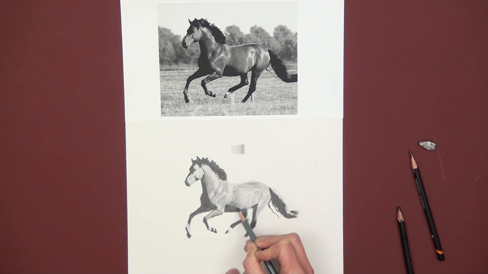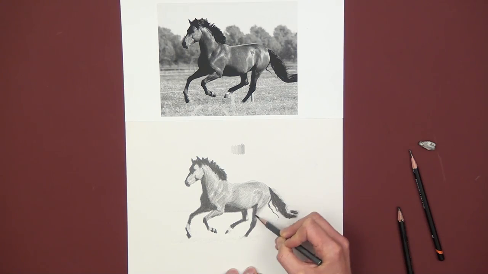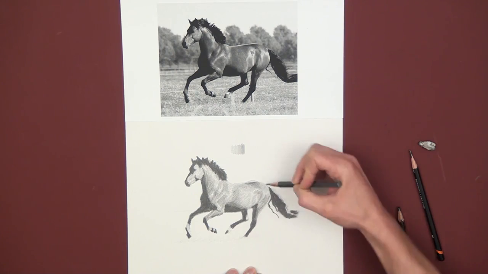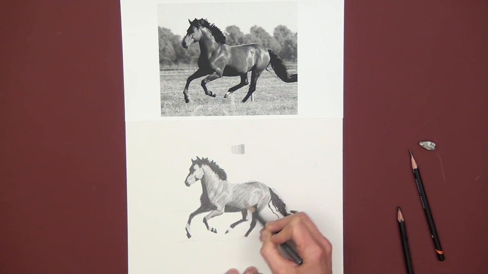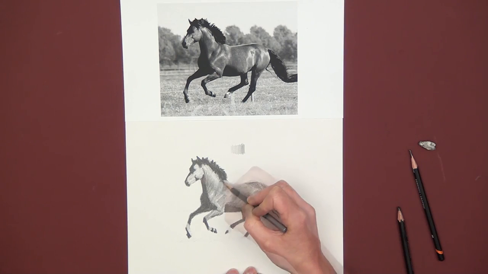Just blending any of the transitions between the darkest darks there and as it gradually curves around, so we can work a little bit on that shadow edge there just to blend it in slightly. Quite a dark area on the top of the back there. And I'm not worried for this exercise about trying to get the patterns of light and shadow exactly right on the horse's body. As an exercise, we're looking to create an overall sense of form.